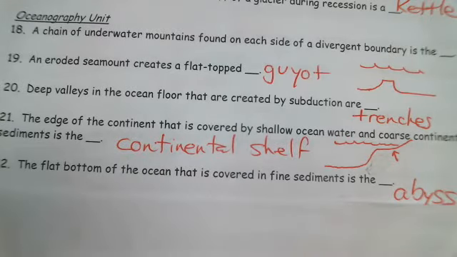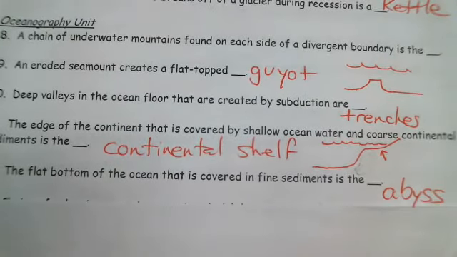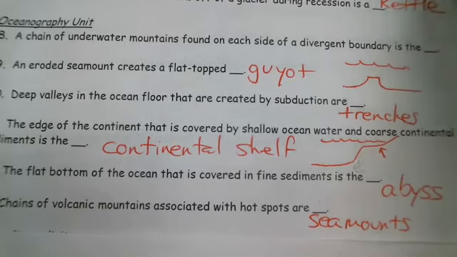The flat bottom of the ocean that's covered with fine sediments is the abyss. Sometimes it's called the abyssal plain. These fine sediments are oftentimes from dead plants and animals. Number 23. The chain of volcanic mountains associated with hotspots are called seamounts.